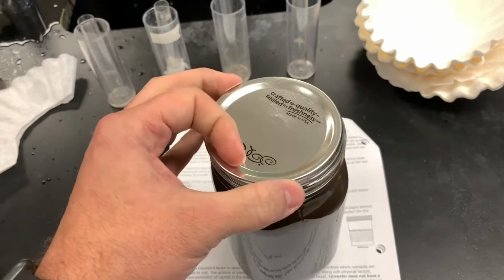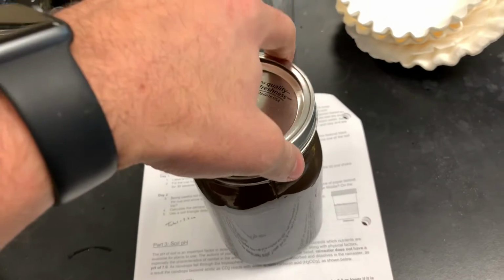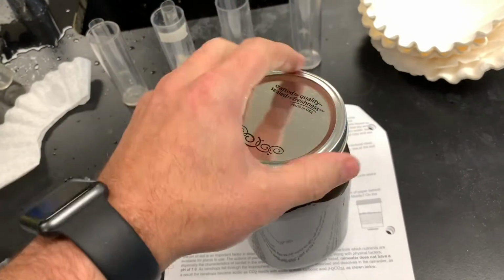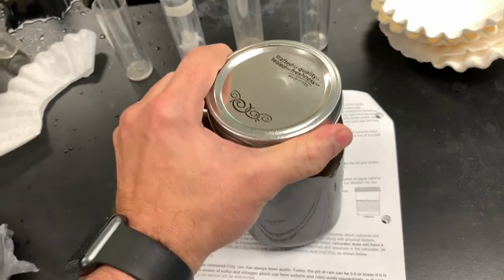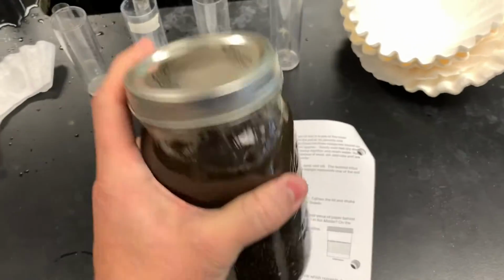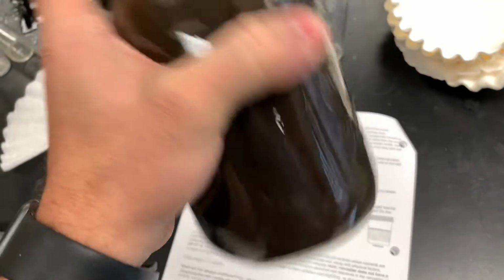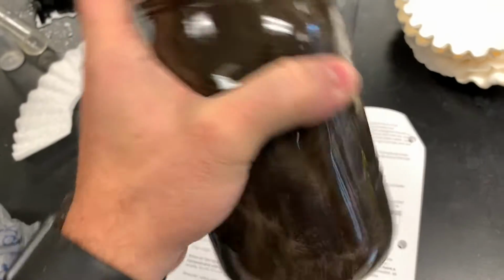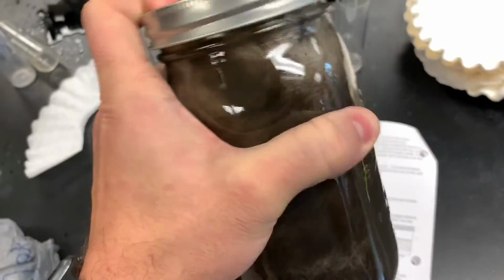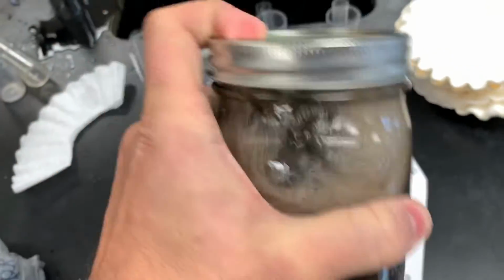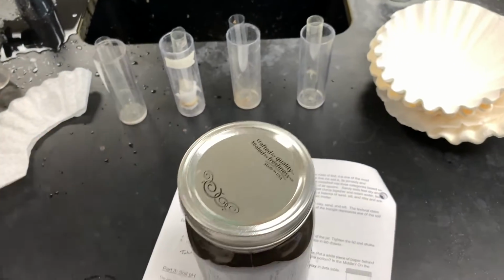So we put a little bit in there, cap our jar here, and screw this on. And so then what we do, once it's sealed in there good, is we're going to shake it vigorously for about a minute or so. Really get those churned up in there. Okay.